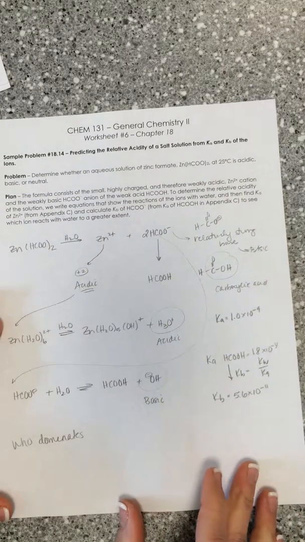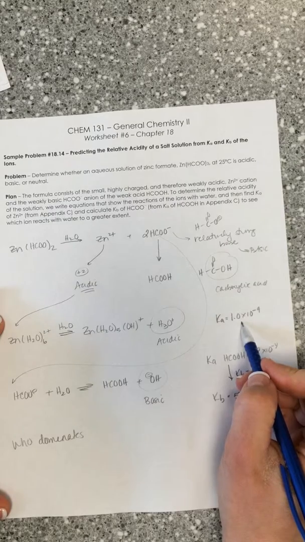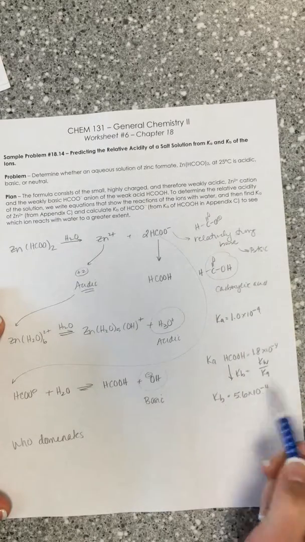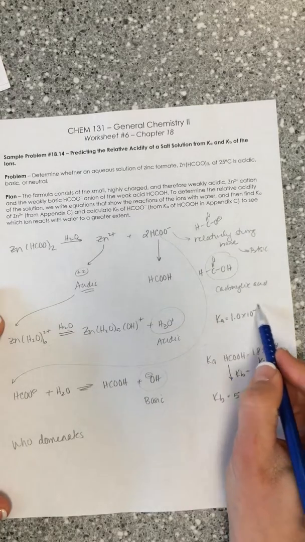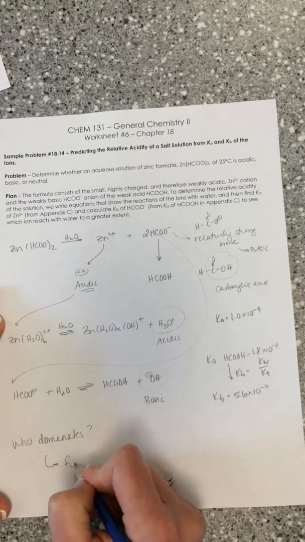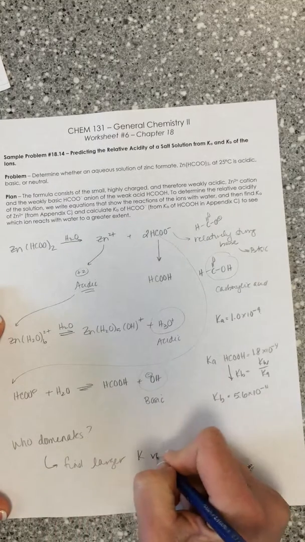So now we just compare the absolute values of those numbers. The zinc ion is a stronger acid than formate is a base, because that equilibrium constant is larger. So we just need to find the larger K value.